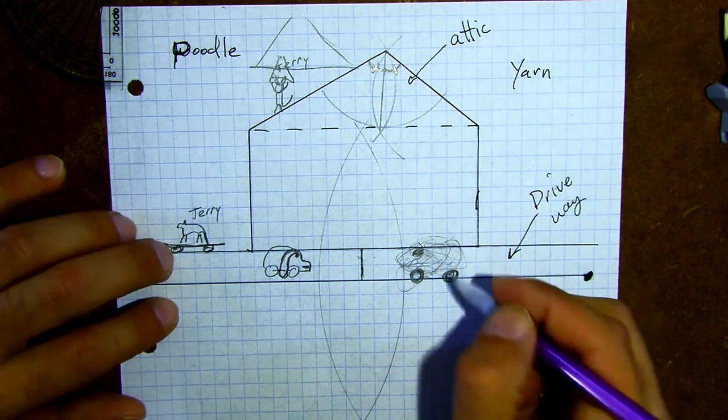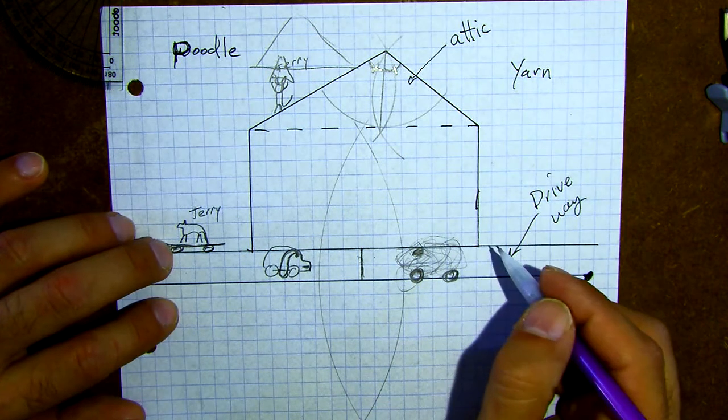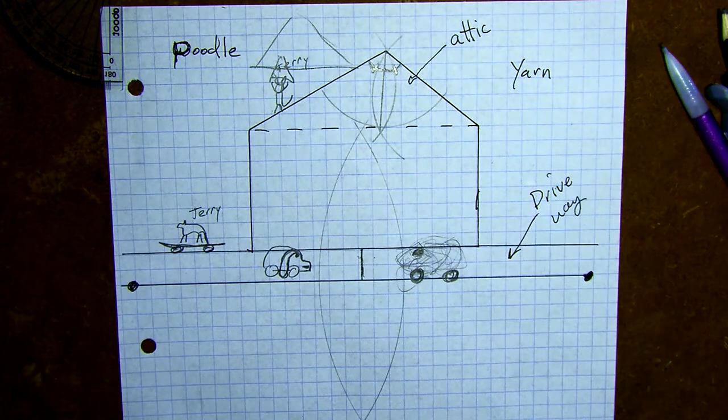Okay. I love this yarn car. It's my favorite. Write it out. All right, folks at home, that is the end of the video. Actually, not. One last thing.